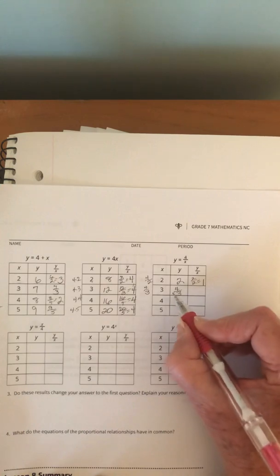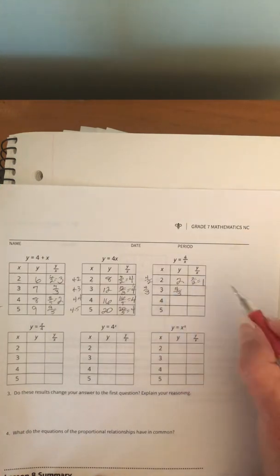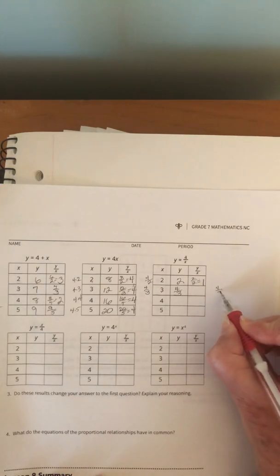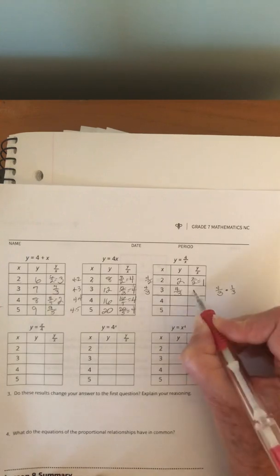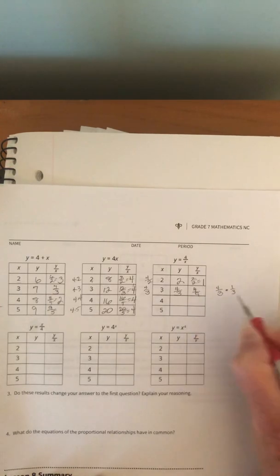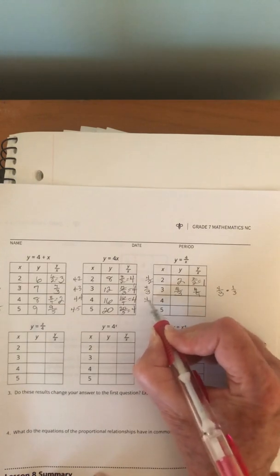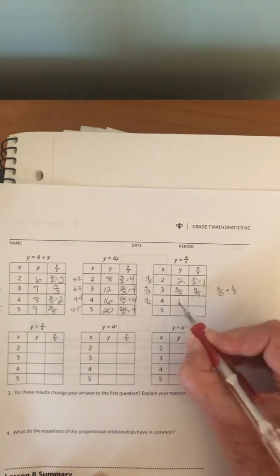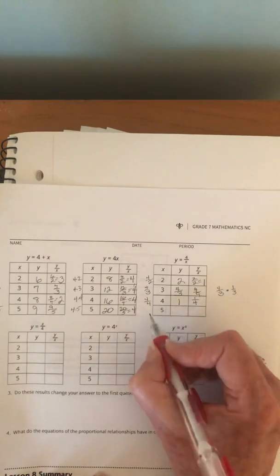And then 4/3 divided by 3 is going to give me, let's see, 4/3 divided by 3. So that's times 1/3. That's going to give me 4/9. Even I got to write it out to the side. Okay, this one is easy. 4 divided by 4 gives me 1, and y over x gives me 1/4.